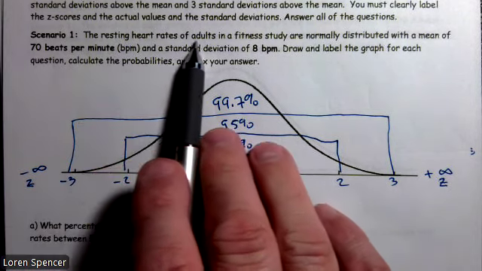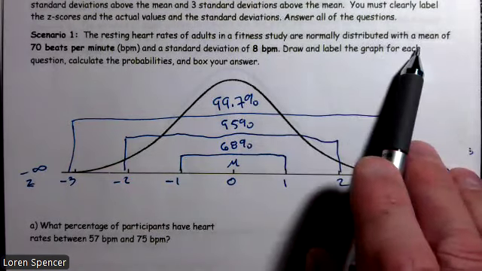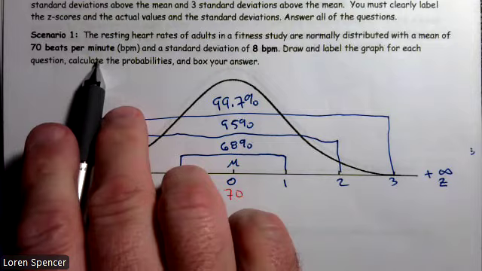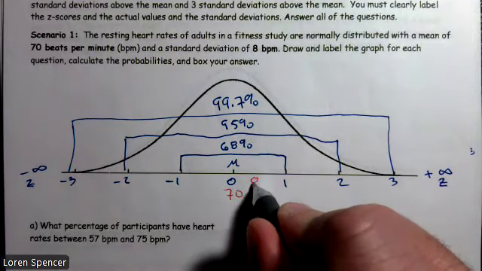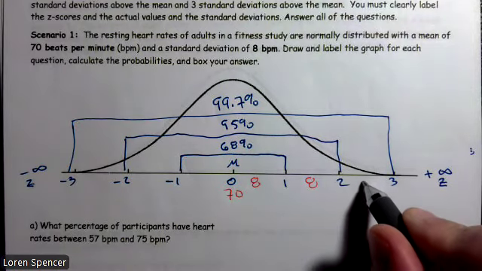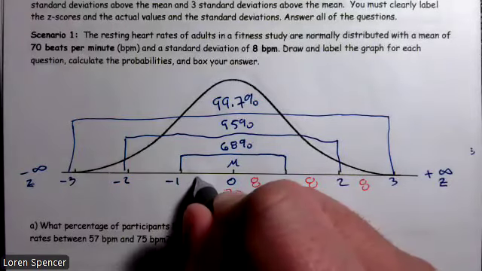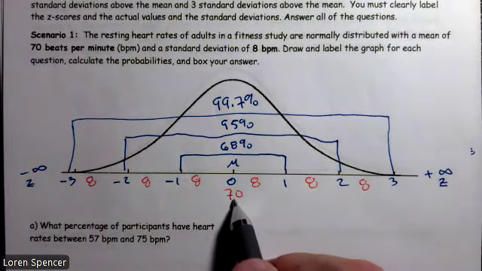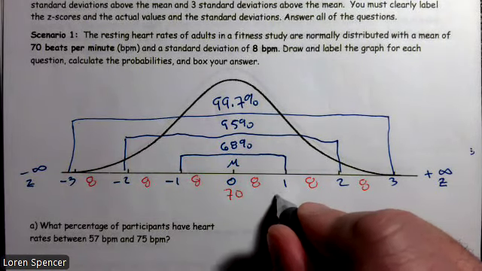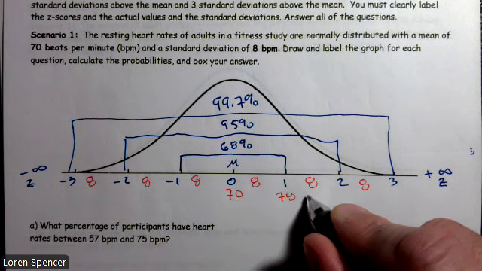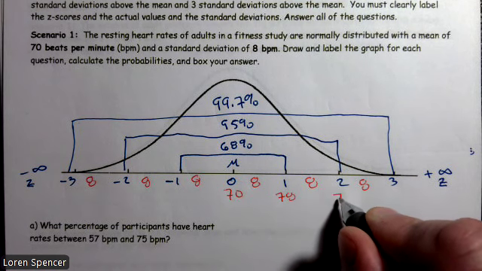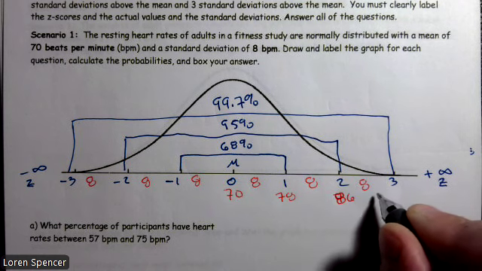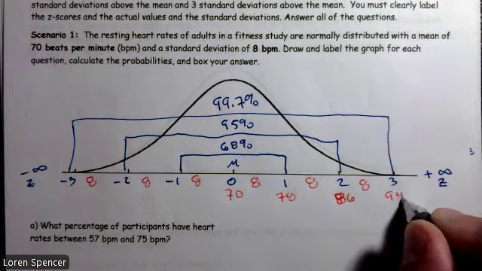So the resting heart rates of adults in a fitness center are normally distributed with a mean of 70. All right, and a standard deviation of 8. So that means I have 8 between each one of these, regardless whether I'm going up or whether I'm going down. So 70 plus 8 is 78. Add 8 more, and I get to 86. Add 8 more to that, and I get to 94.